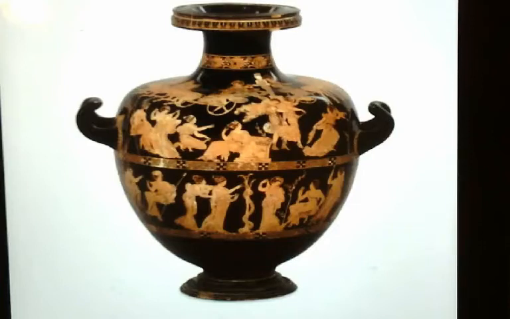Well, greetings once again, poetry lovers, and as a double bonus, art lovers. Today we are going to have a little chat about John Keats' poem, Ode on a Grecian Urn.